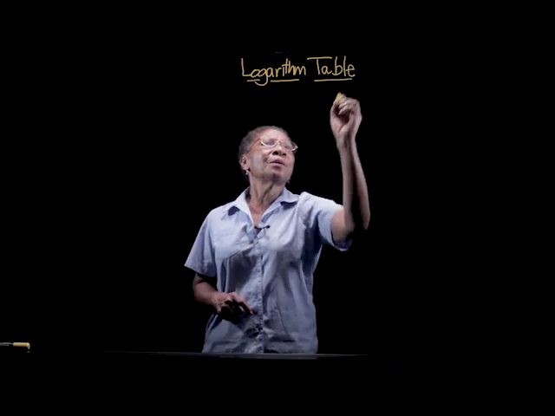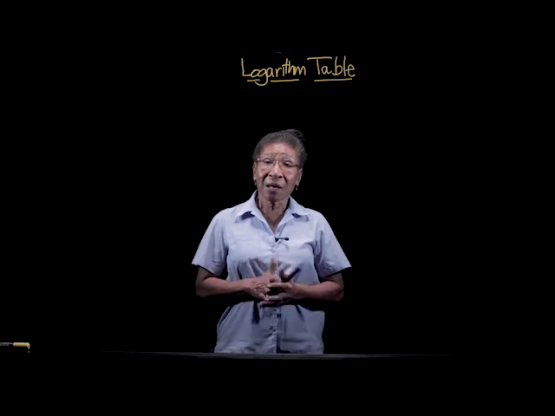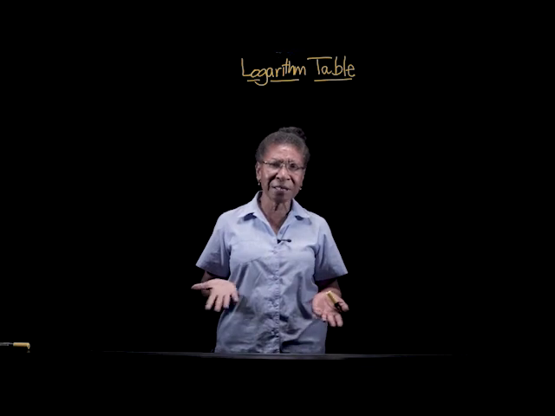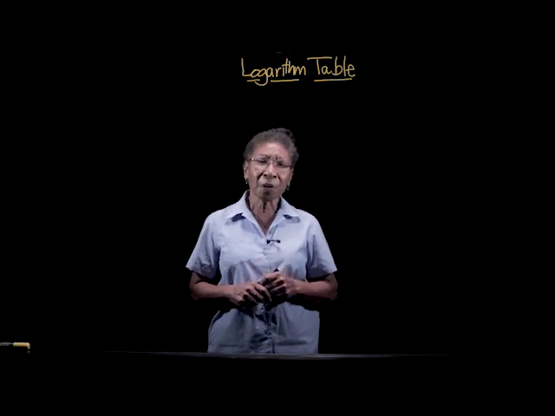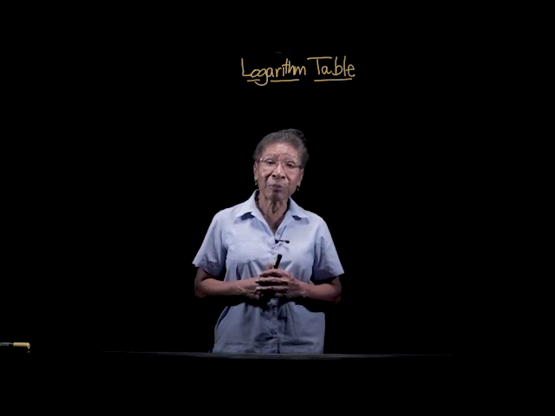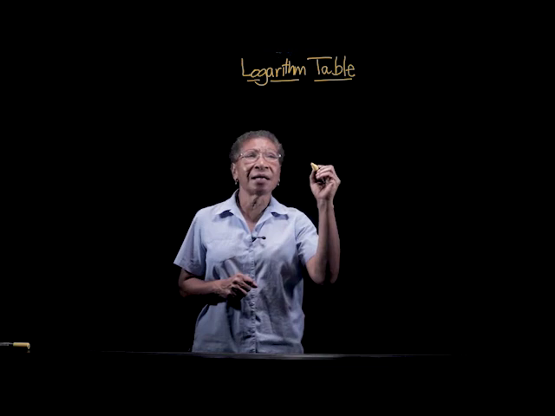What is a logarithm table? In mathematics, we have a lot of tables that help us solve mathematical problems, like the multiplication table and the division table. We looked at a trigonometry table, and in today's lesson we will look at the logarithm table. The logarithm table was created to help us make big numbers look simpler. Let me go straight to an example.